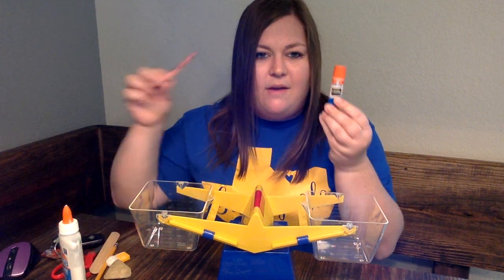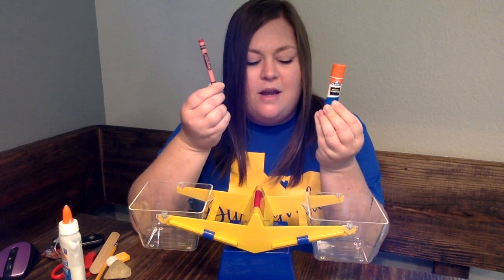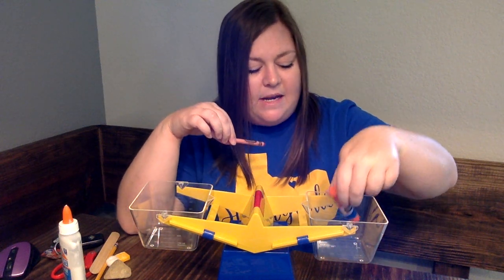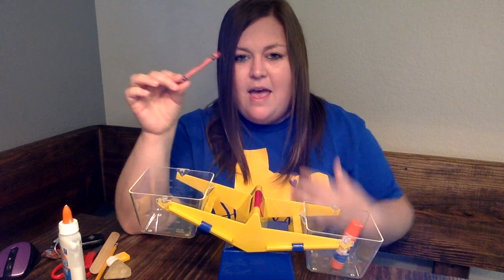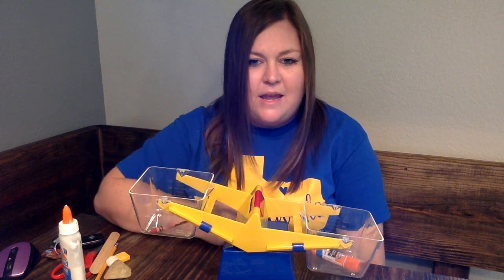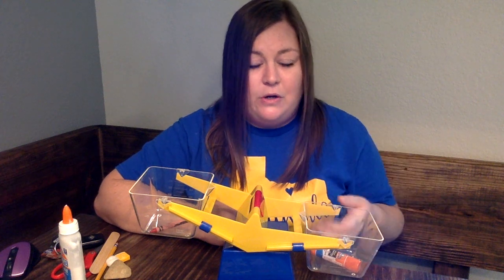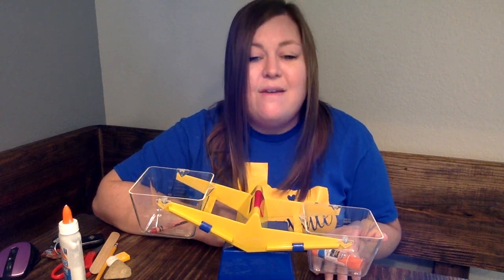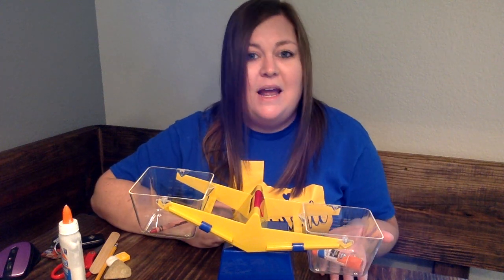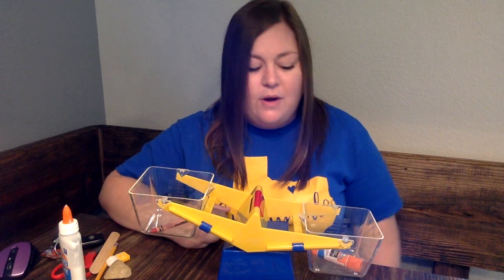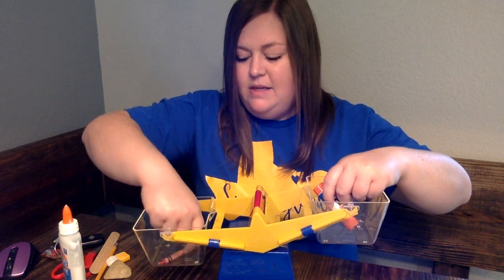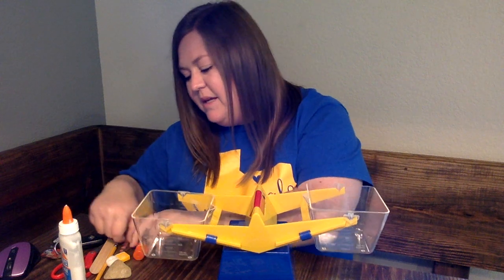So we can compare the weight of a glue stick and a crayon. So I'm going to put the glue stick in one side of the balance scale and the crayon on the other side of the balance scale. Now you can see that the side with the glue stick goes down further, and that means that the glue stick is heavier than the crayon. That means it has more weight than the crayon does. So let's find some other objects to compare.